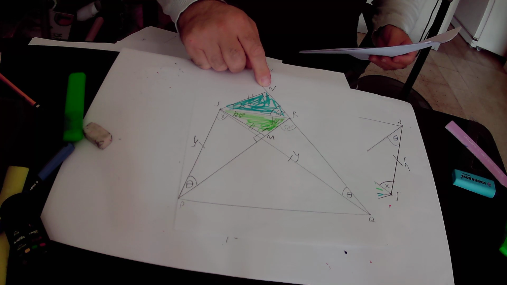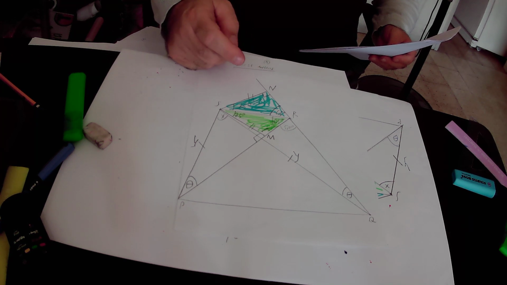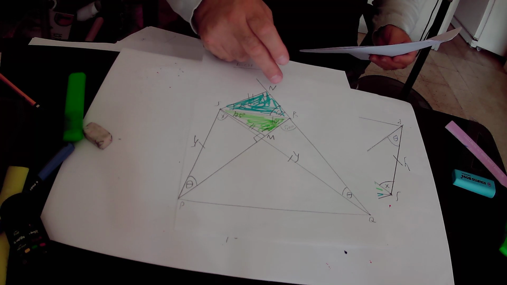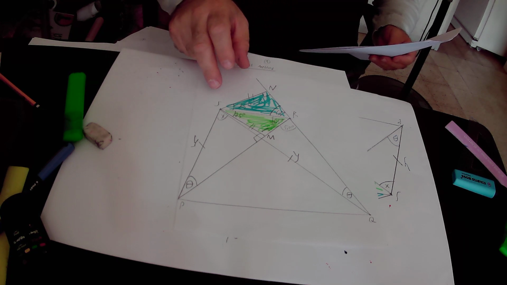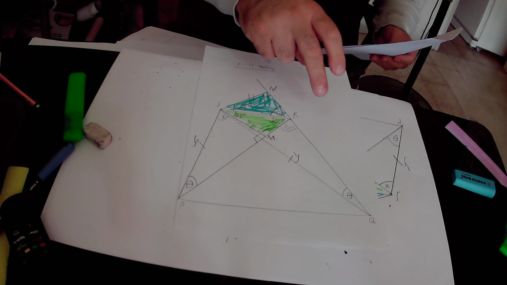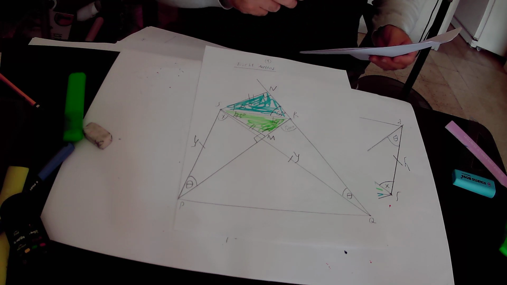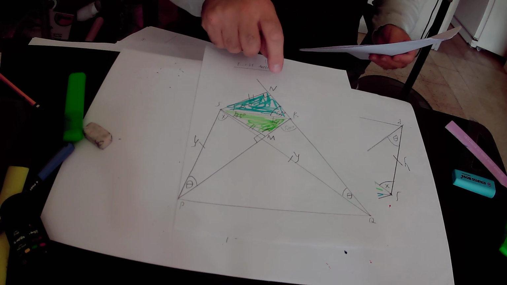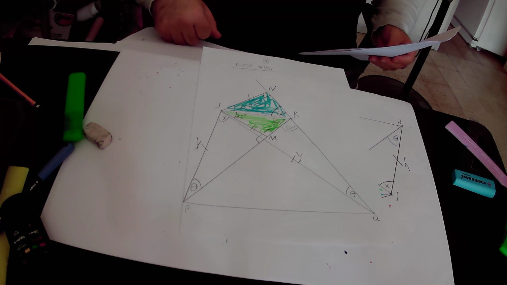We define this point as point N, so angle SNR is a right angle because this is the perpendicular to the extended QR, so this angle equals 90 degrees.